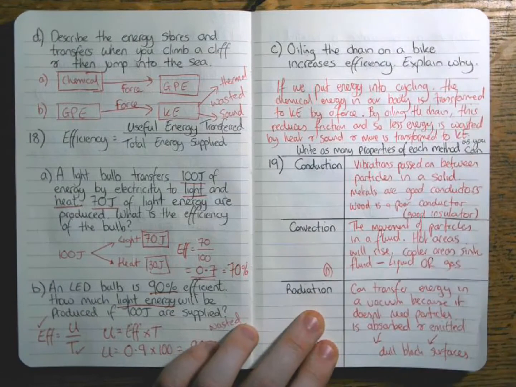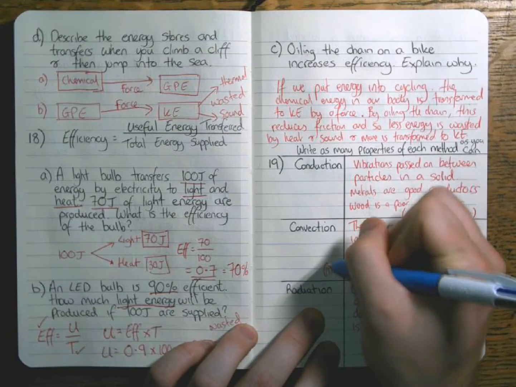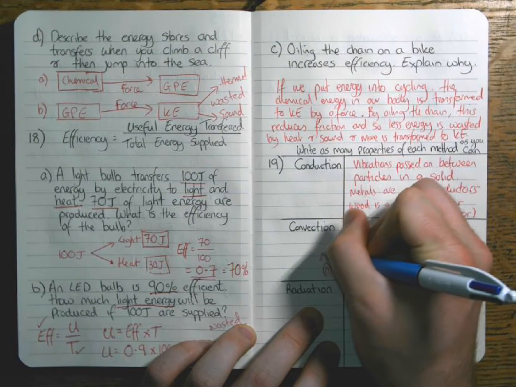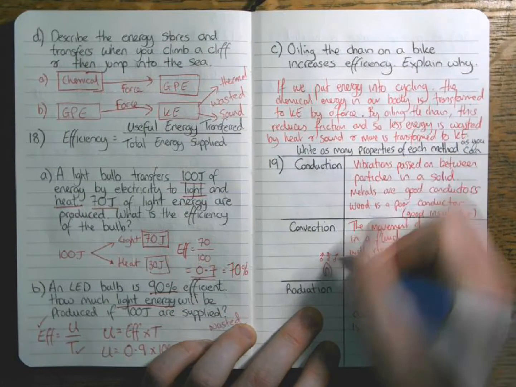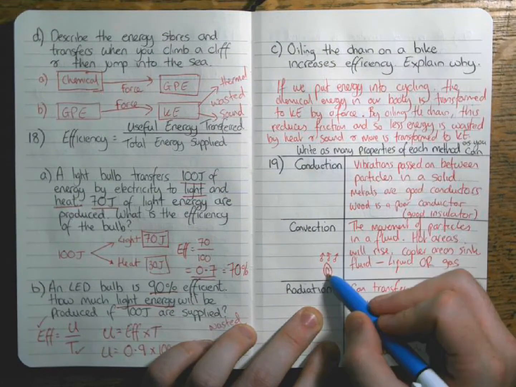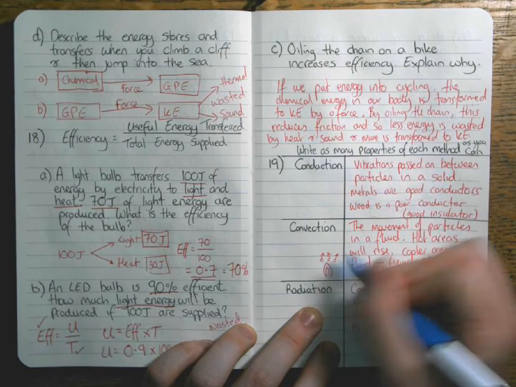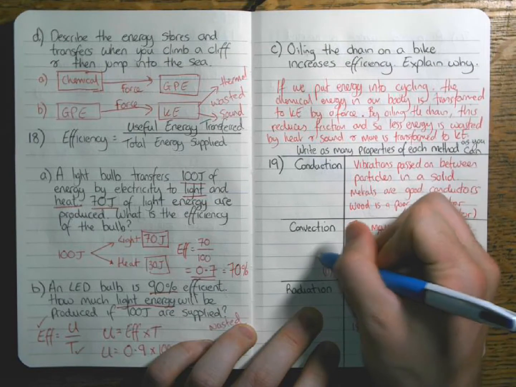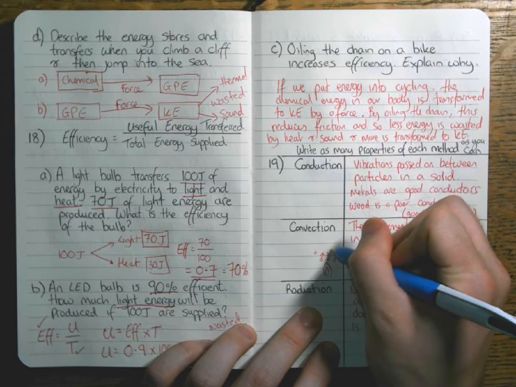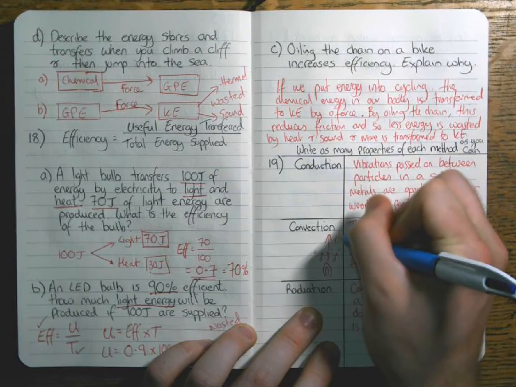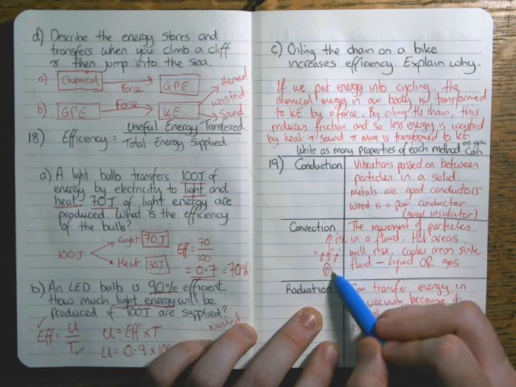Now obviously this will be in your revision guide, but just so that we get an idea of it, there's a flame. Around the flame, the energy is going to be transferred to the air particles. They're going to move faster. When they move faster, they're actually going to spread out more, become less dense, and so they will rise.